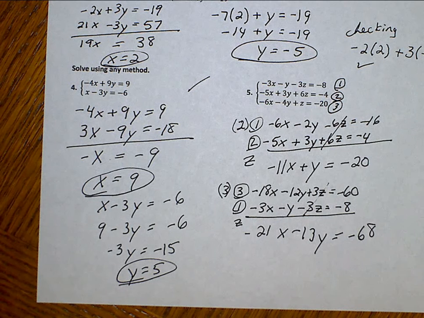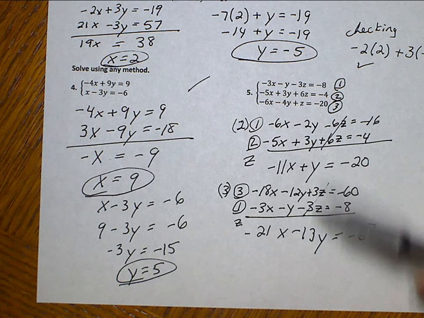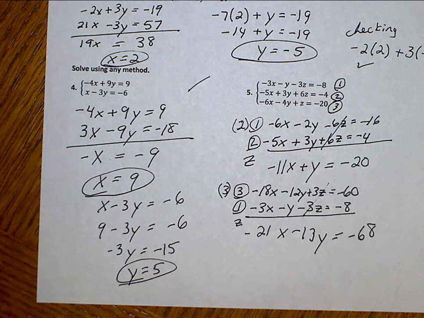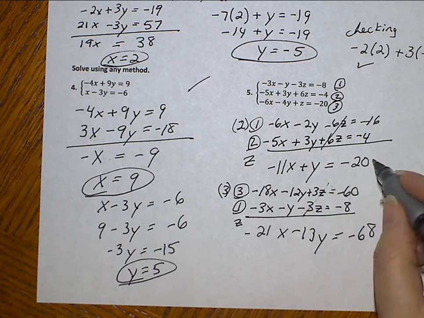So now I have to get one of them to drop out, so I'm going to get the y's to drop out. I'm going to multiply this one by positive 13.